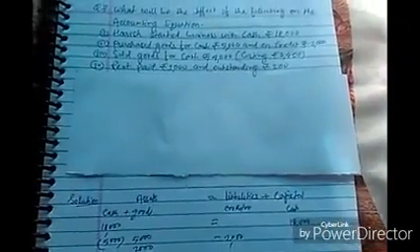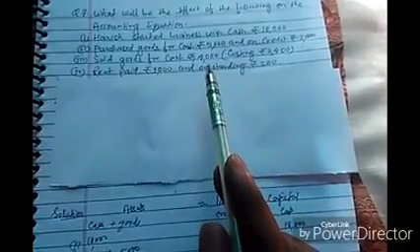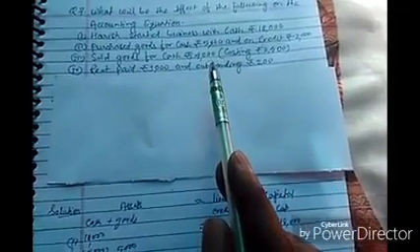See the another transaction, sold goods for cash rupees 4,000. So here cash will increase by 4,000. When he sold goods for cash 4,000, the cash will increase, and the actual cost was 2,400, but he sold for 4,000 in cash.